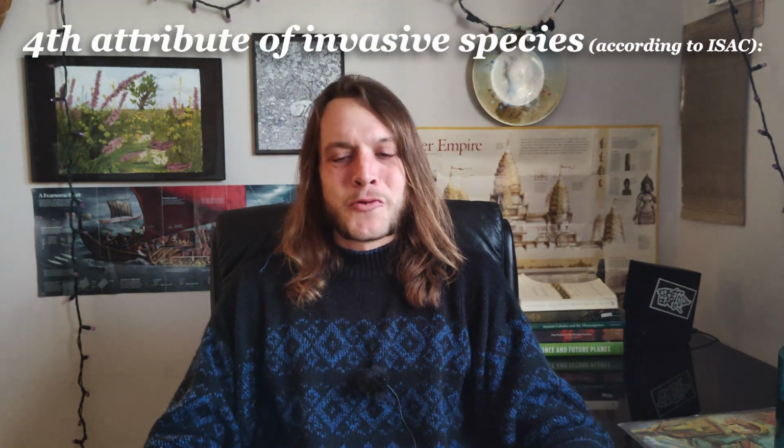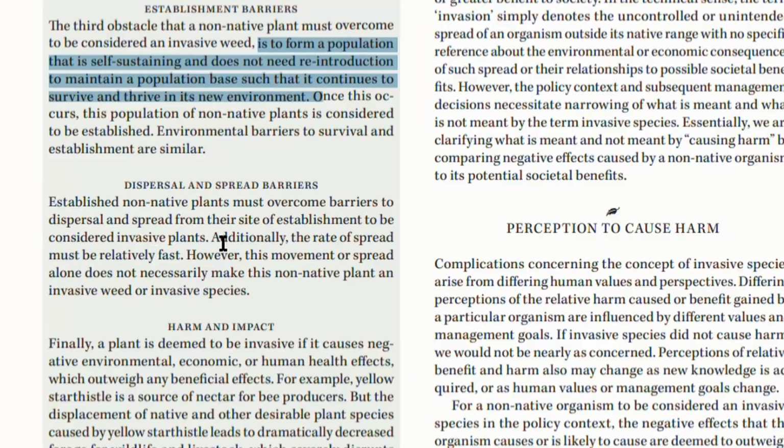Number 4, rapid spread. Okay, all right, Isaac. Man, cut me some slack. Woo! So the fourth invasive attribute is that the species spreads rapidly through the available means in the ecosystem. Okay, first question. What does rapidly mean? Relative terminology, not conducive to science.